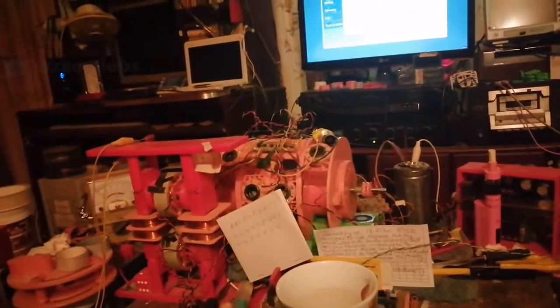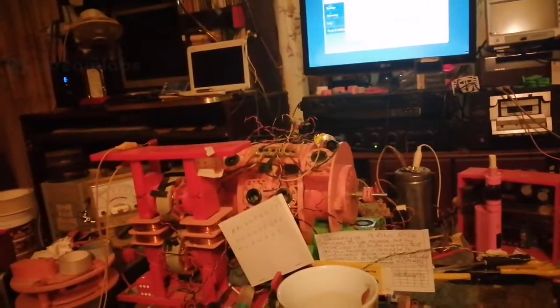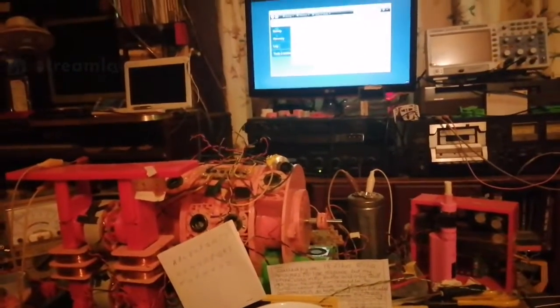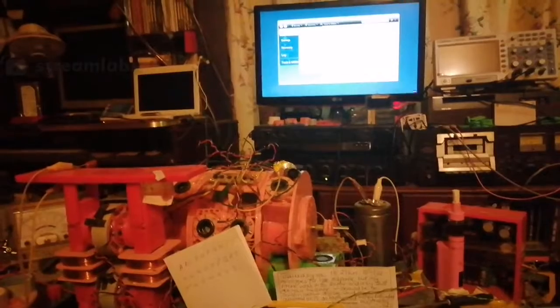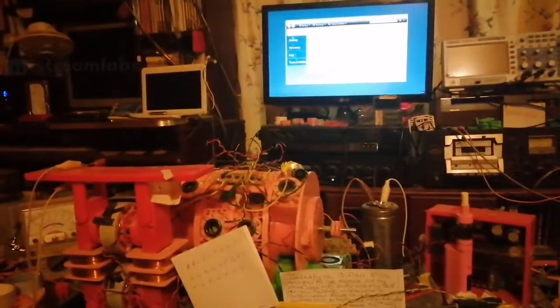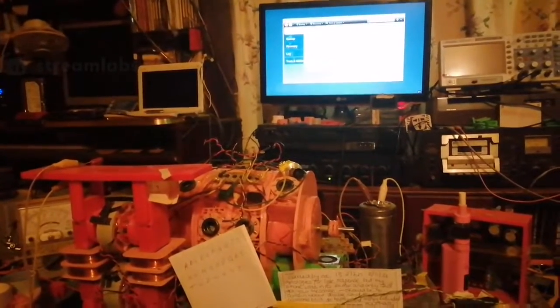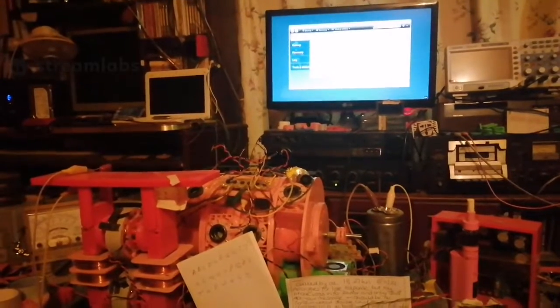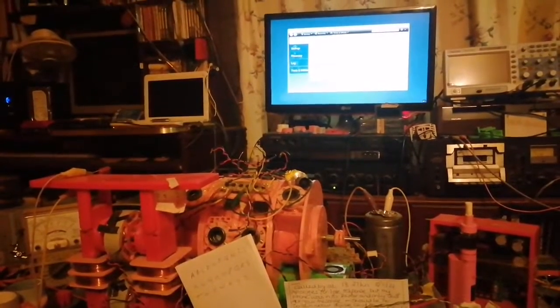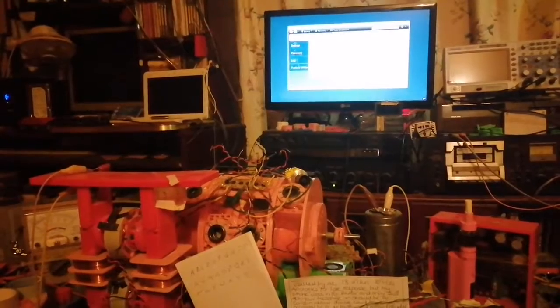Not the virtual machine, the 64-bit version of Windows. So let me just explain what's been happening. Until recently, I have not been using the 64-bit version of Windows.